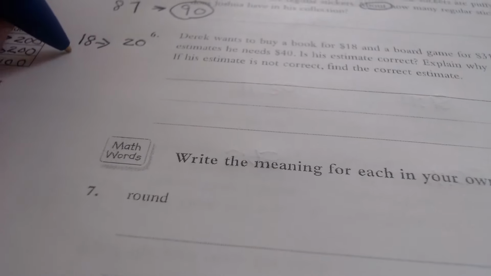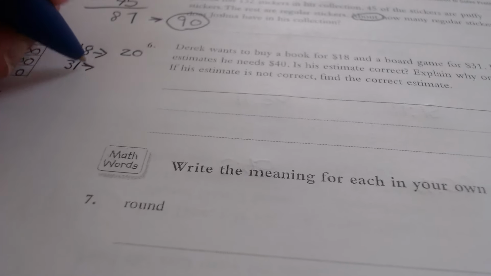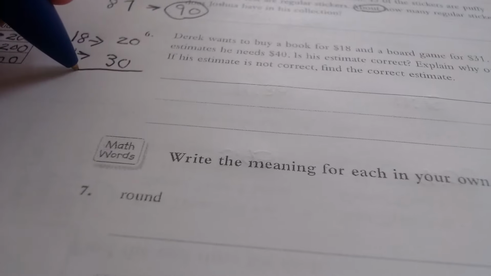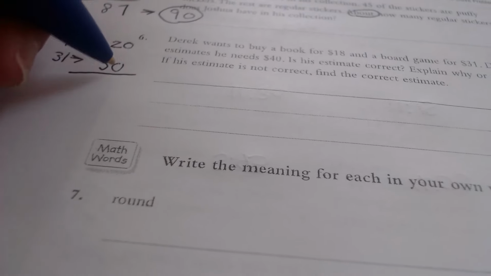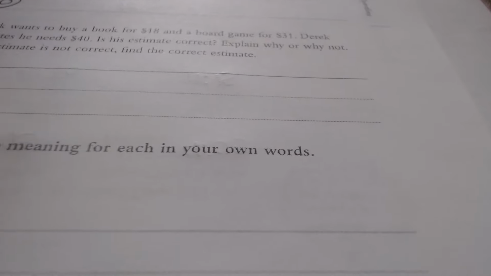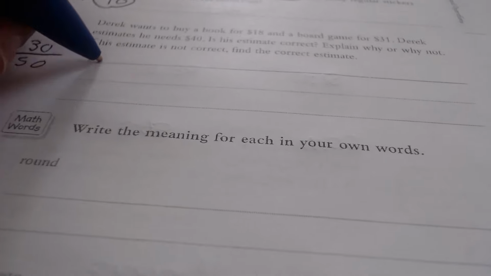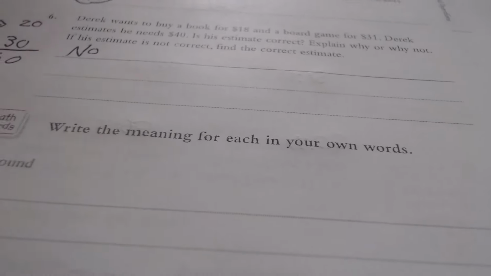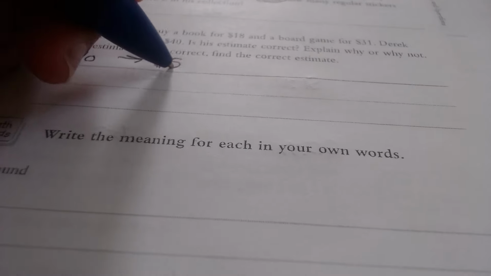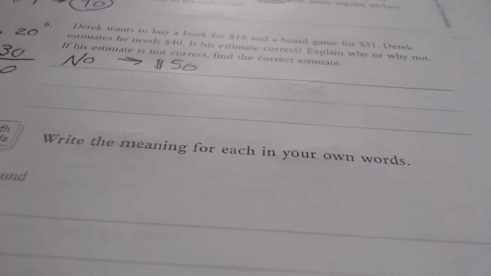And then I see a game that's $31 and I think to myself, well, that's about $30. If I add those two up, I know I would need $50. Now Derek's estimate was 40, so when it says is he correct, we would put no. To find the correct estimate, he needs about $50.